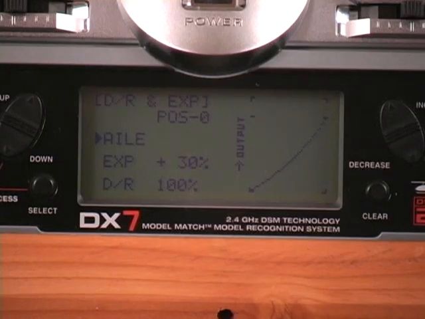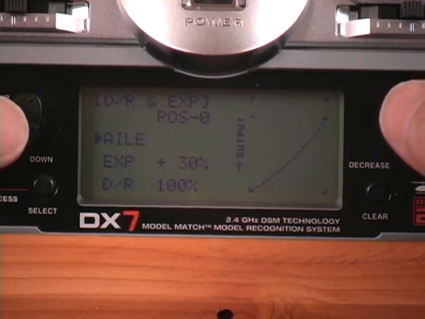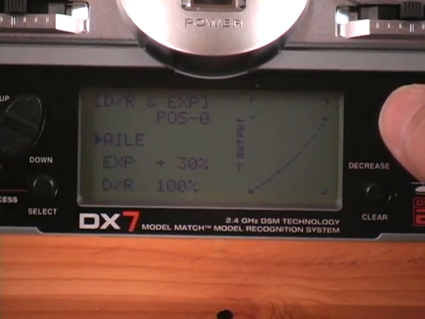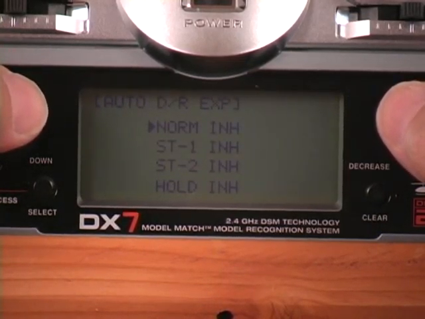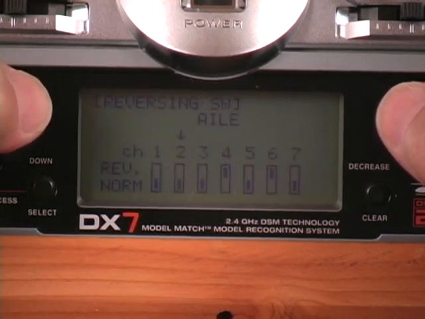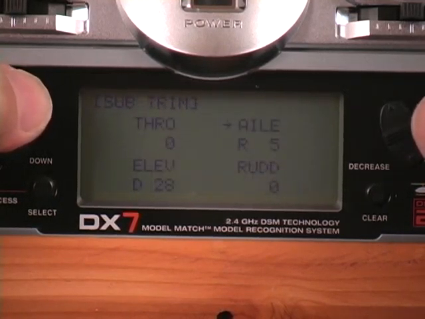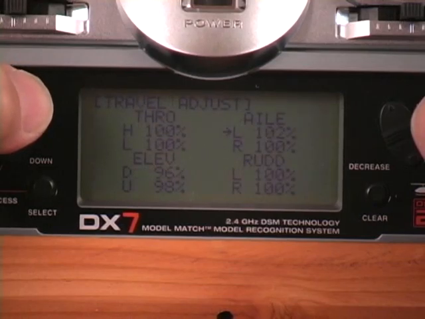Before I fly, I want to go through the entire transmitter menu to make sure everything is right. We're starting out at dual rate and expo. And here we go. That's aileron, that looks good. Elevator 30%, rudder linear, that's good. Auto dual rate, that's all inhibited. Reversing switches, they're set. Sub trim, that's set. Travel adjust, that's set.